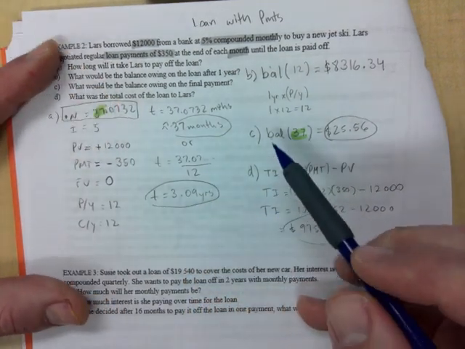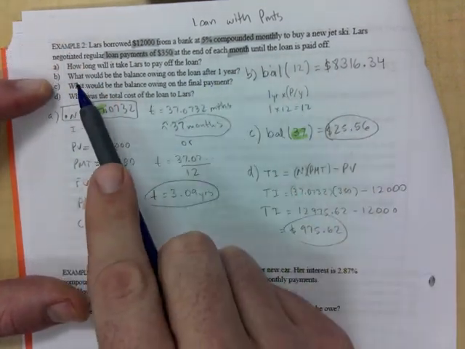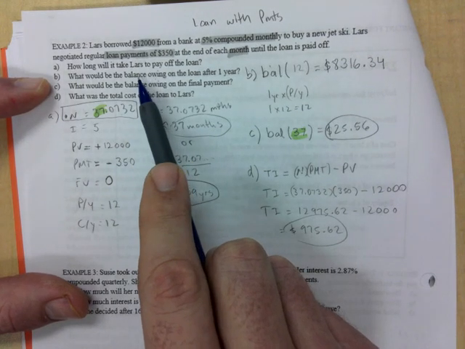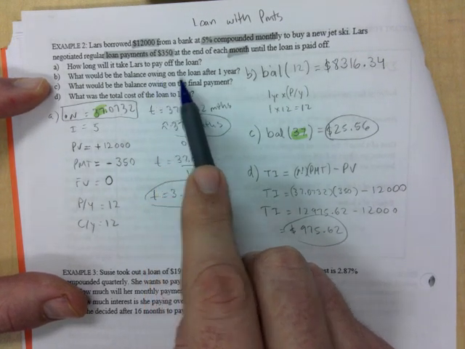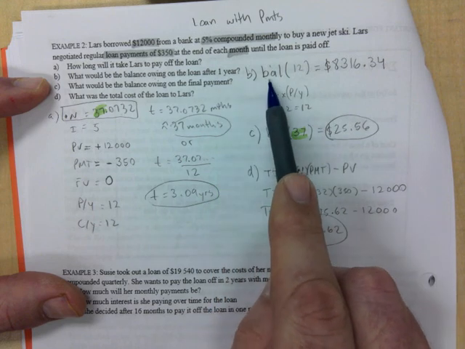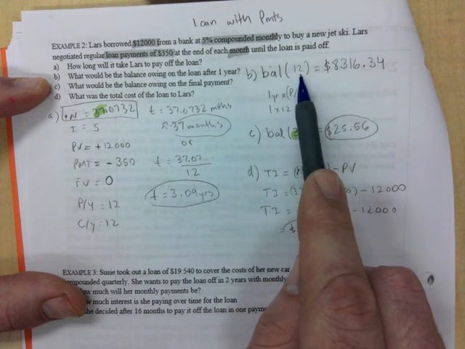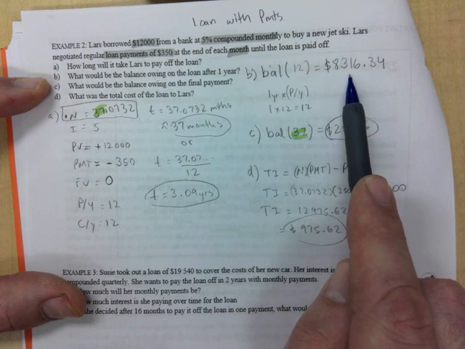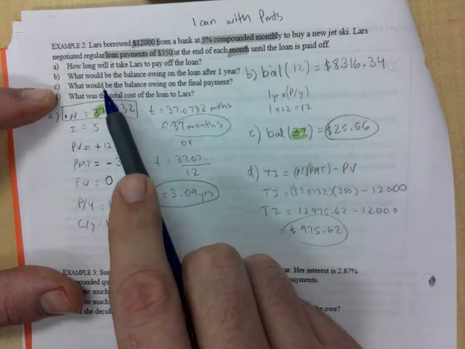There we go. For B, what would be the balance owing, right? How much would you be owing after 1 year? So it's balance 12, right? Because we go 1 year times PY. So that's how much you would owe after a year.